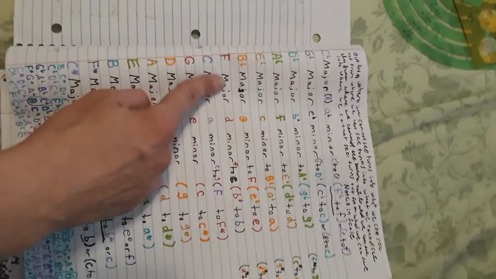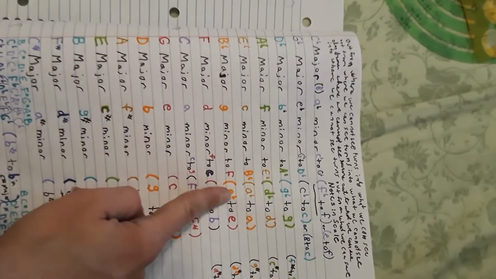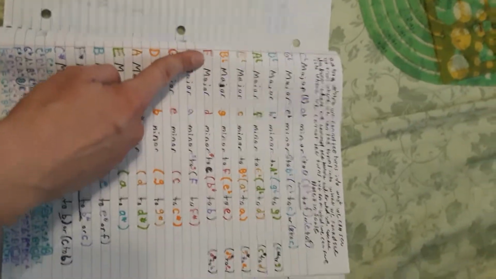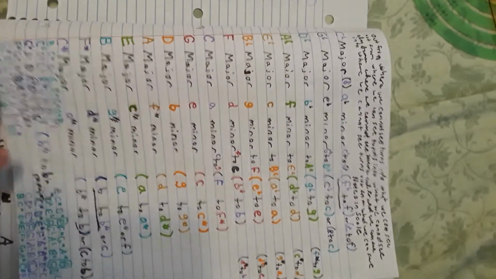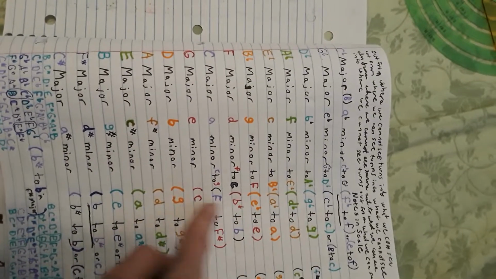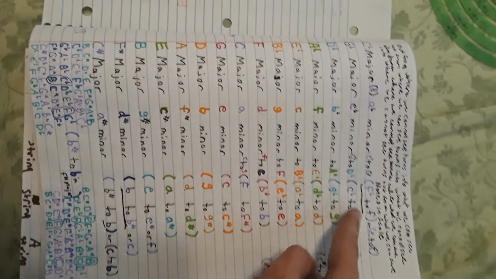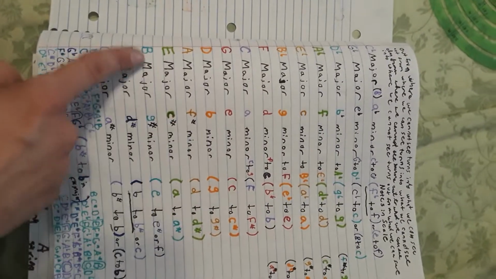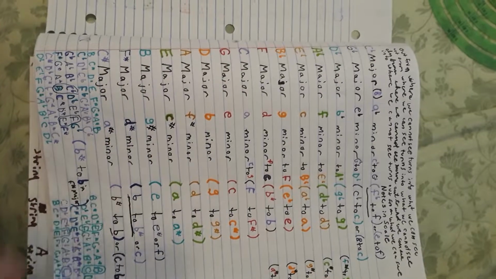Let's do B flat to F major. E flat turns into E, right? And then F to C, E flat turns into B. So kind of take a look at that. These are the major scales, and then these are the notes that are changing from a major scale to another major scale down below it, right? So, B flat major to F major.